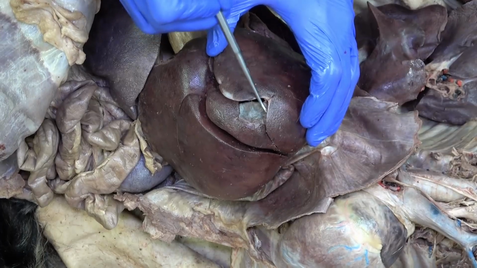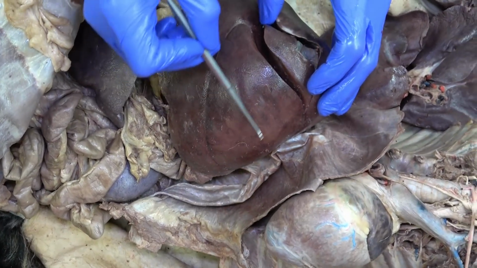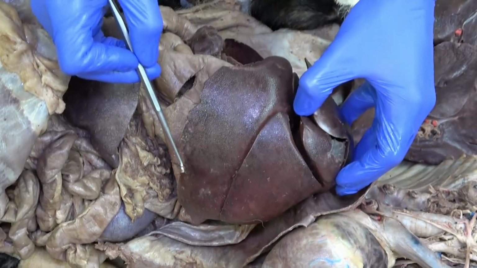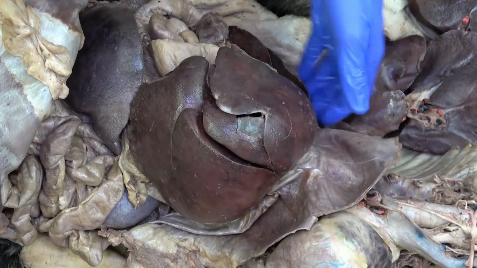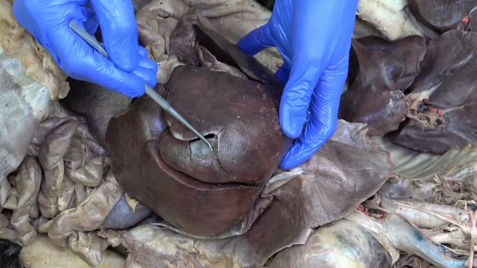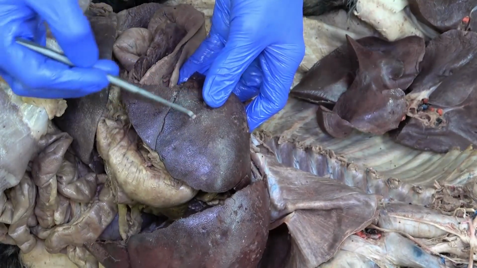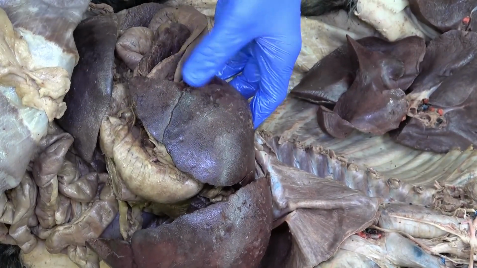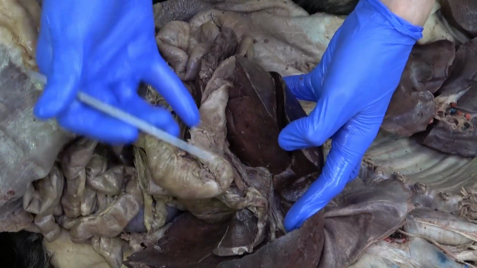If we look at the gallbladder, we find our quadrate lobe. We'll have our left medial and left lateral lobes. If we recenter ourselves on the gallbladder, we see our right medial lobe, right lateral lobe, and finally our caudate lobe, that's composed of two different processes.